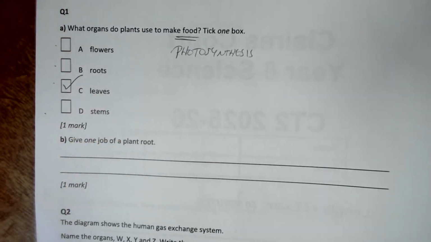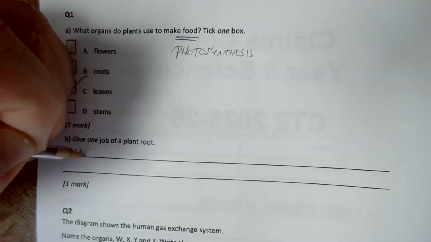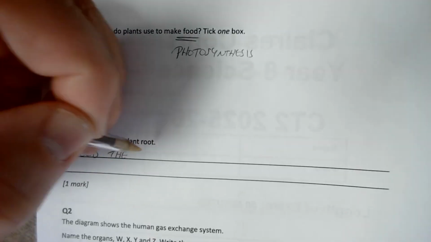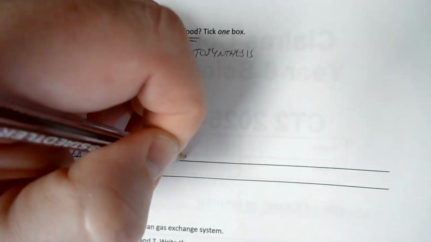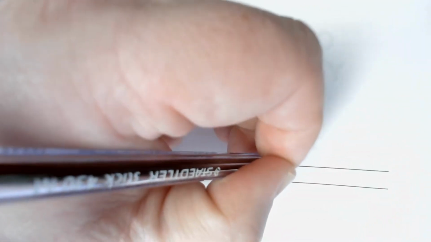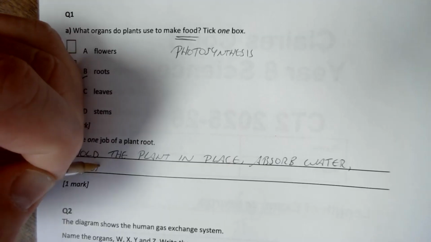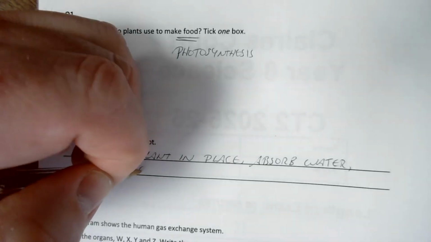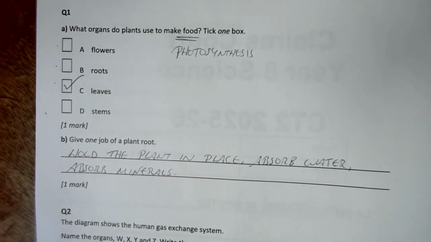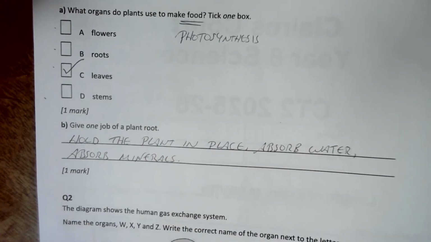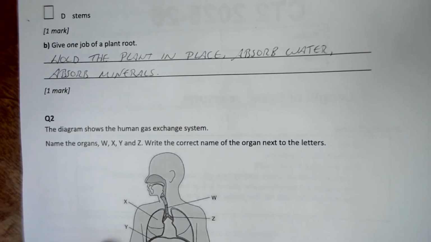What's the job of the roots then? Give a job of a plant root. Hold the plant in place. So that probably is useful. But also, they're there to absorb water, and they also absorb minerals from the soil, don't they? Any of those jobs that the roots do, you only want one, but you could suggest any of those, and it'll give you the mark. Hold it in place, absorb water, or absorb minerals.